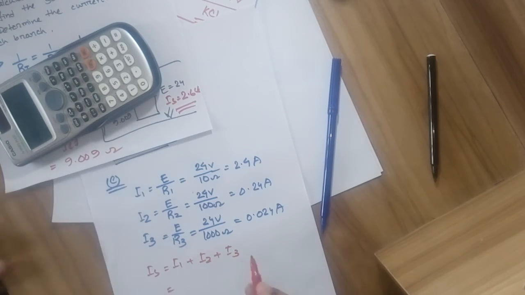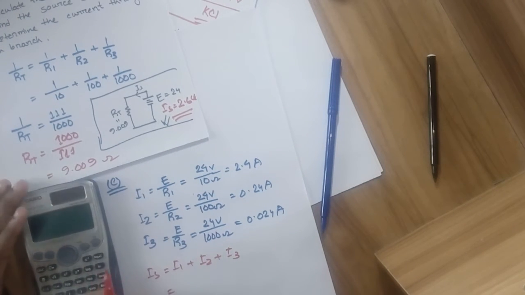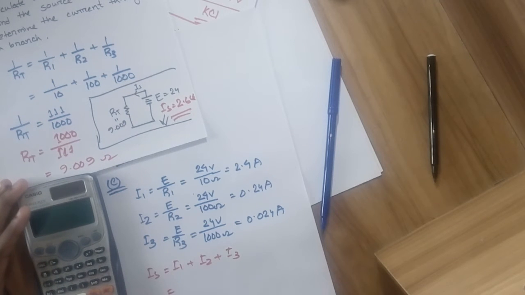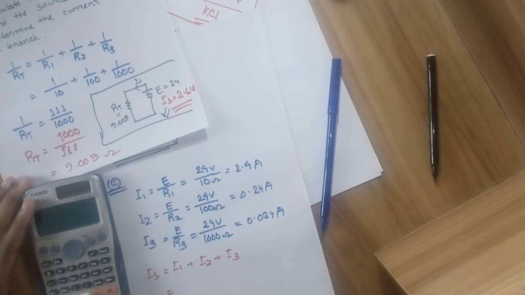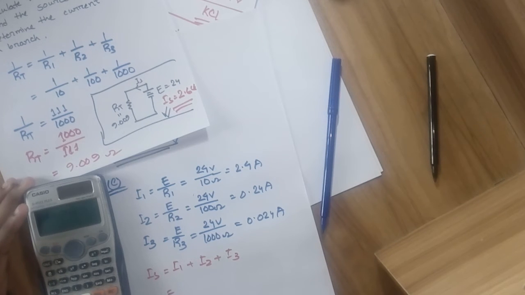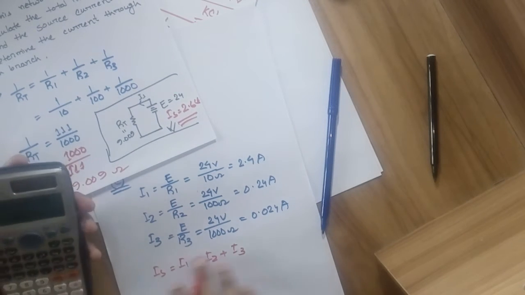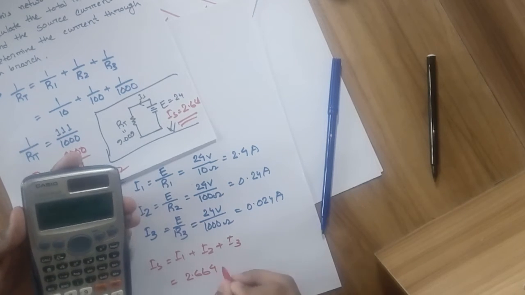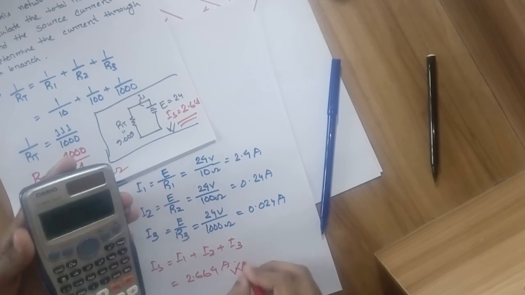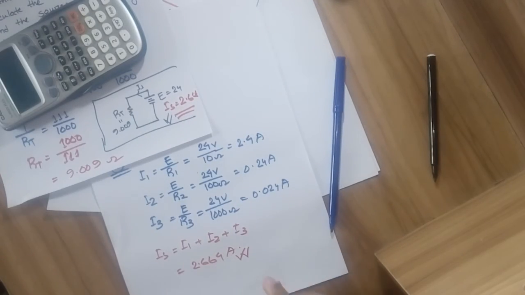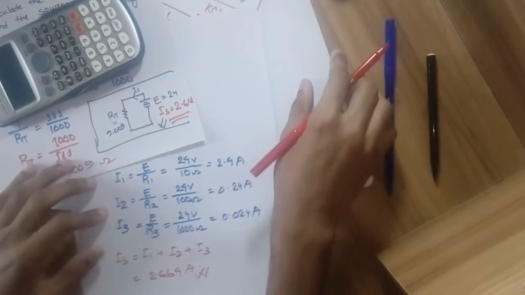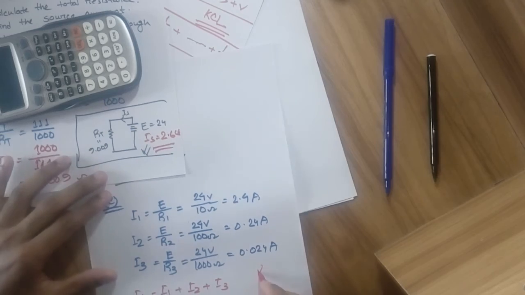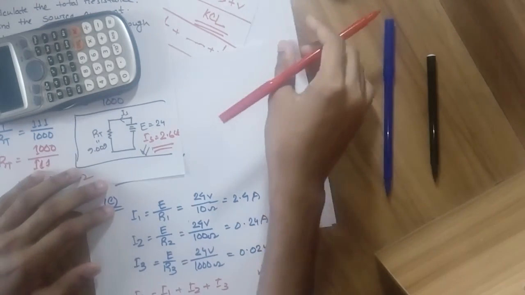We are just checking the value, guys; this is not that necessary. I1 is 2.4 amps, I2 is 0.24 amps, and I3 is 0.024 amps. We got 2.664 amps. That means our math is right.